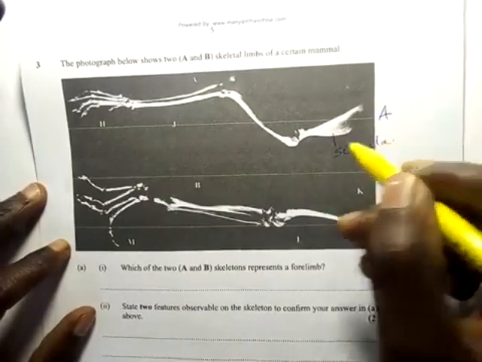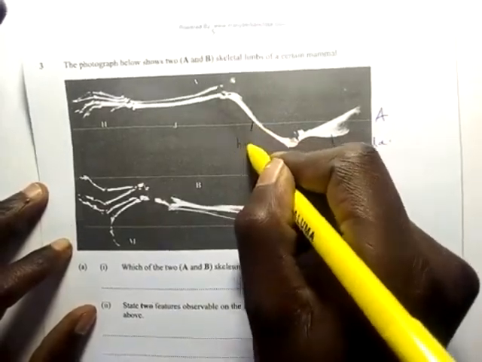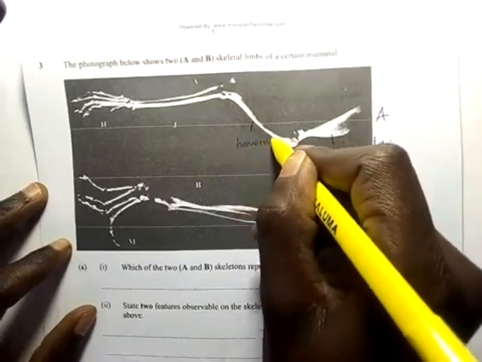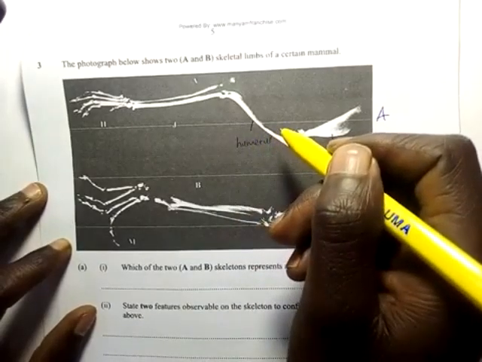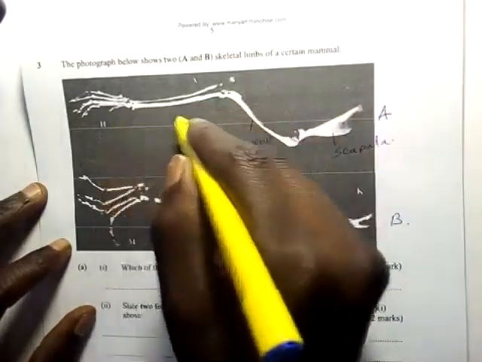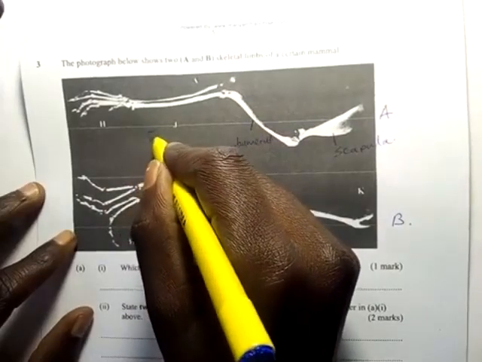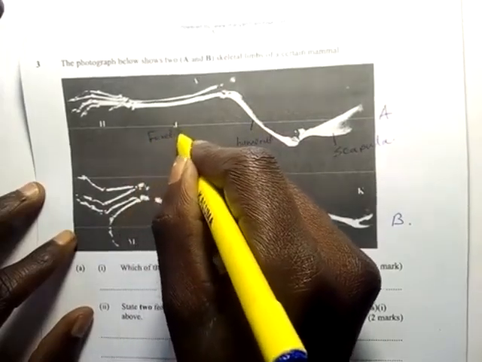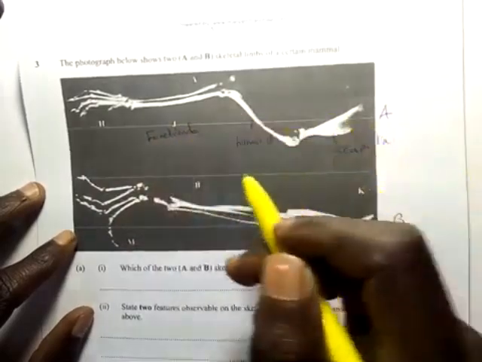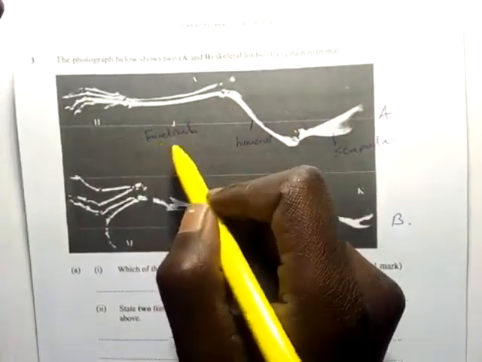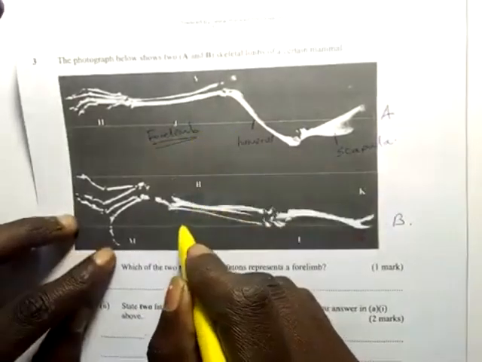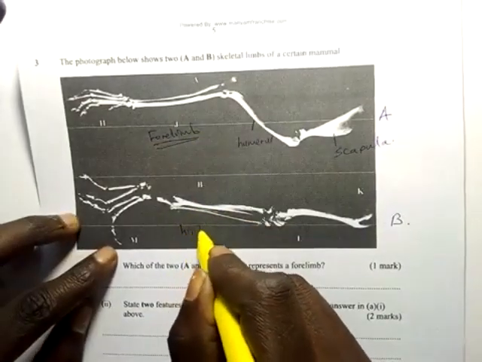This is the humerus. So this whole skeleton is the forelimb. In the arm, it is known as the forelimb, and in the leg, this is the hind limb.